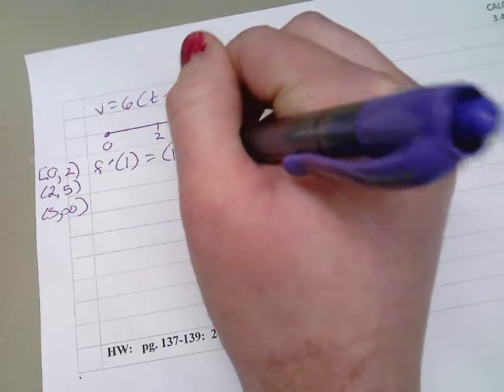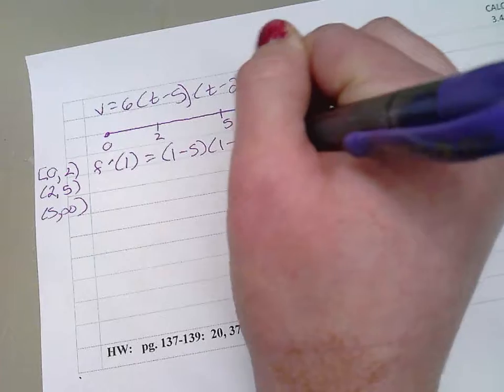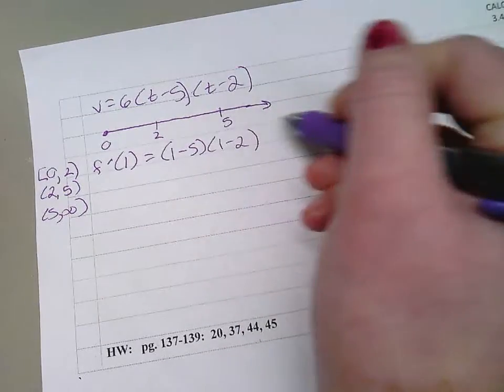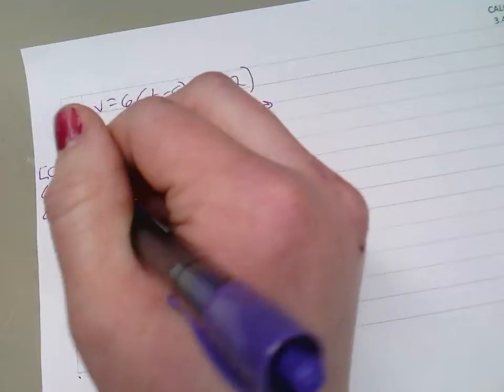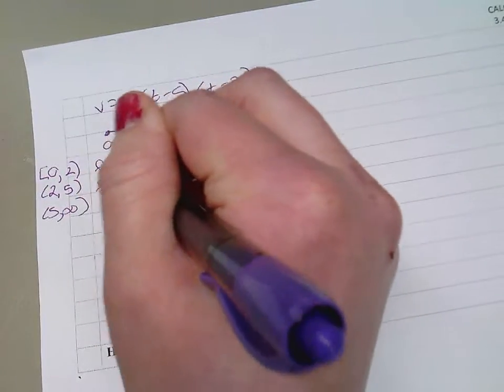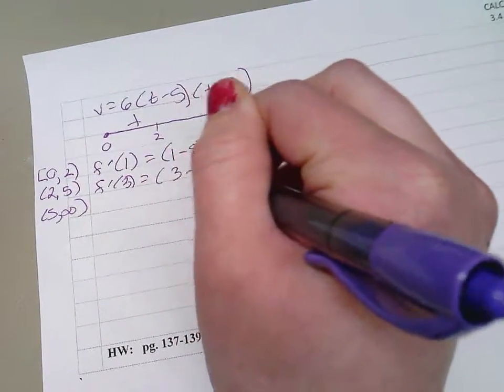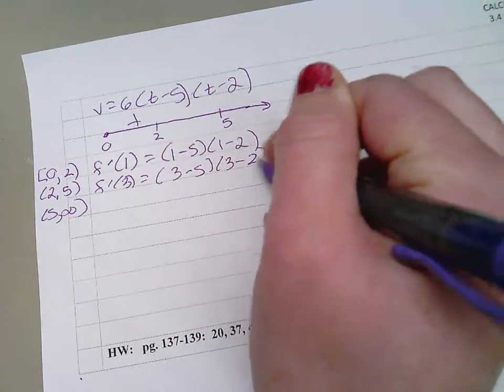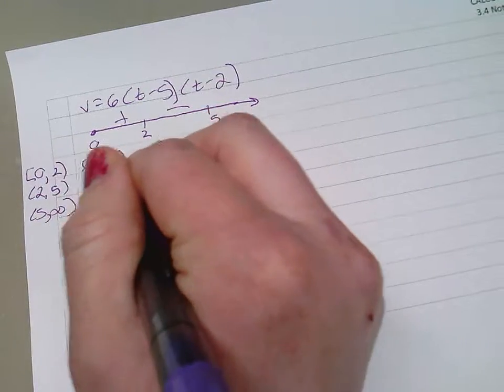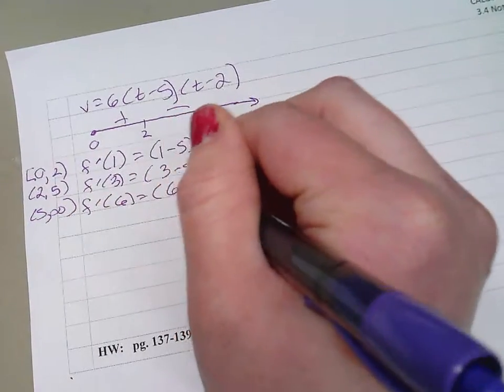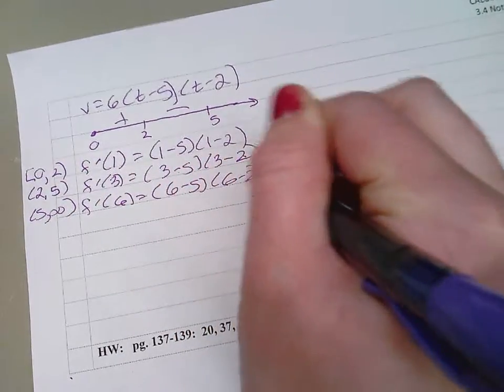So pick a number between 0 and 2. f prime of 1 is going to be 1 minus 5, 1 minus 2. A negative times a negative is a positive. For a number between 2 and 5, 3: 3 minus 5, 3 minus 2. A negative times a positive is a negative. F prime of 6 is 6 minus 5, 6 minus 2, which is a positive.